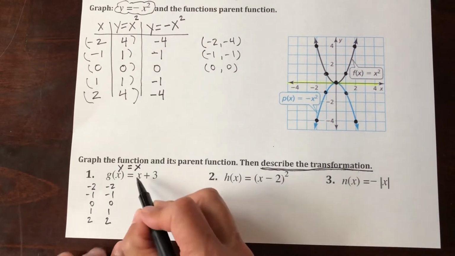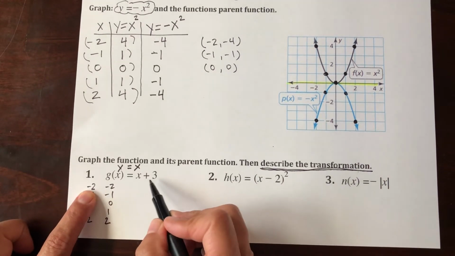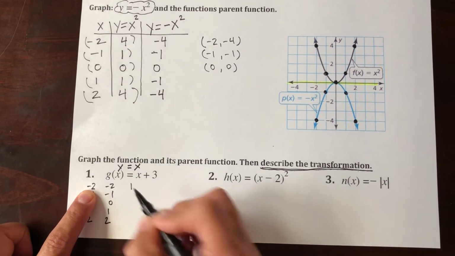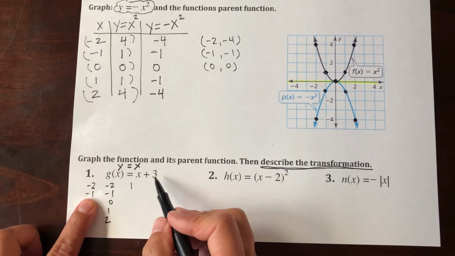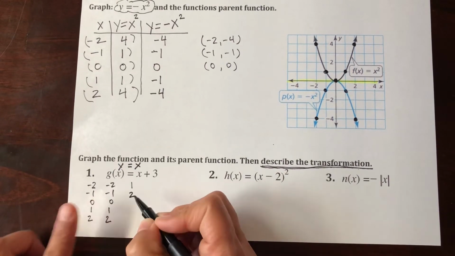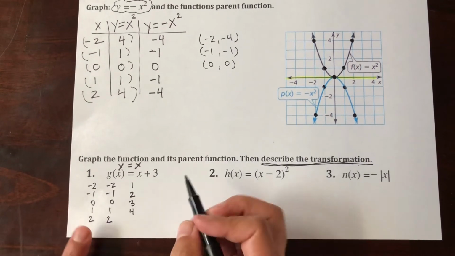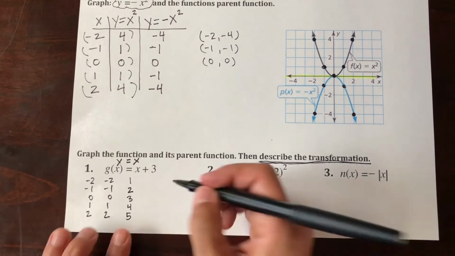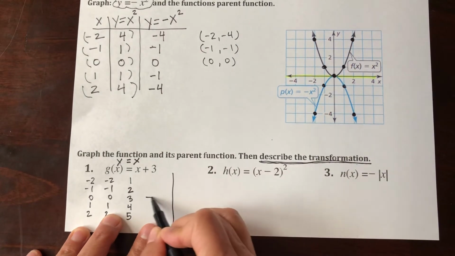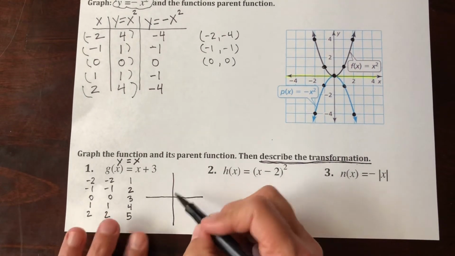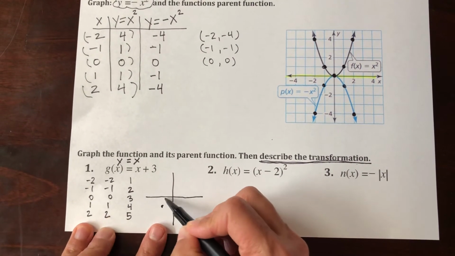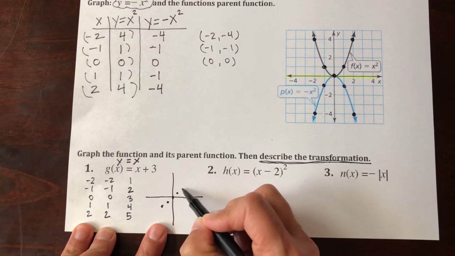If I plug it into x plus 3, -2 plus 3 is 1, -1 plus 3 is 2, 0 plus 3 is 3, 1 plus 3 is 4, 2 plus 3 is 5. So if I was just sketching a little graph here, I have -2, -2, -1, -1, 0, 0, 1, 1, 2, 2.